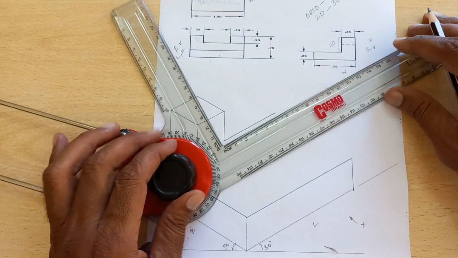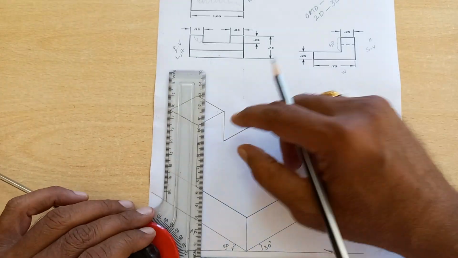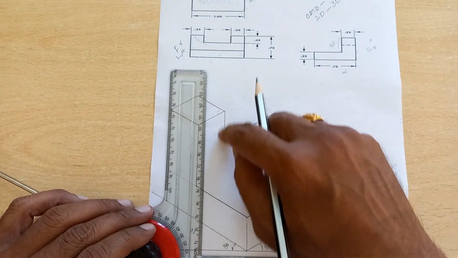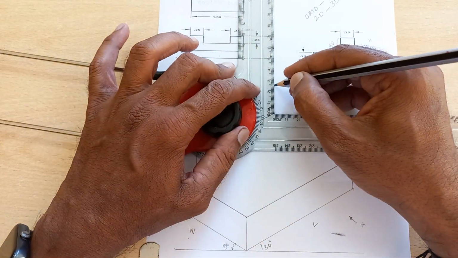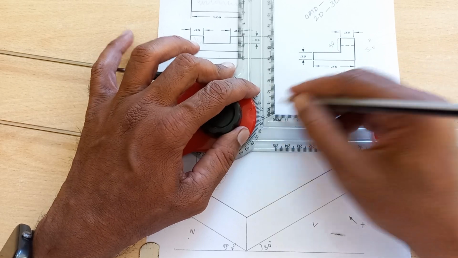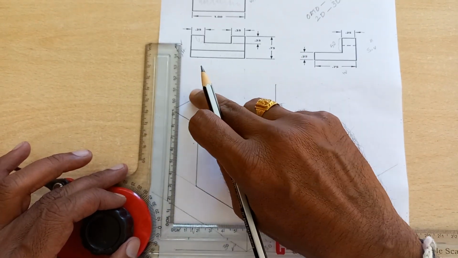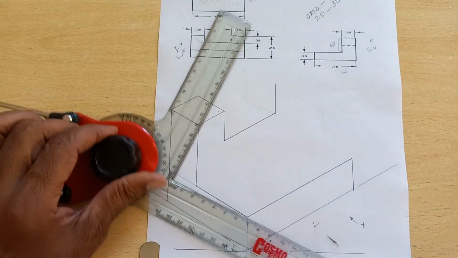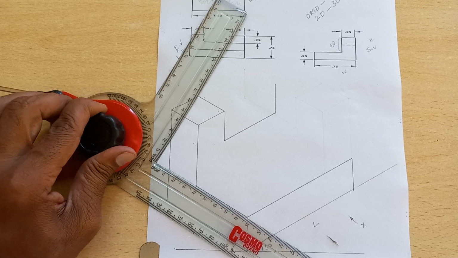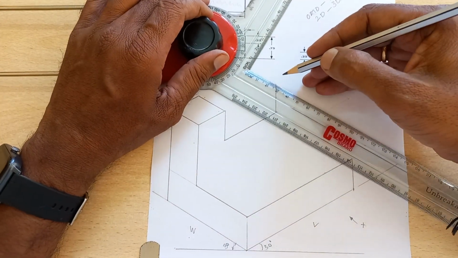Darkly. After 50 mm, once again I have to raise this one up to 25 mm. So now I will draw a 25 mm baseline here. Next I have reached this point. Once again I have to reach this particular point. So now once again I have to draw a 25 mm line. So I am fixing the drafter to this one and drawing 25 mm from this particular point.